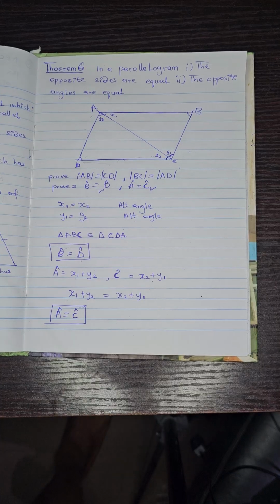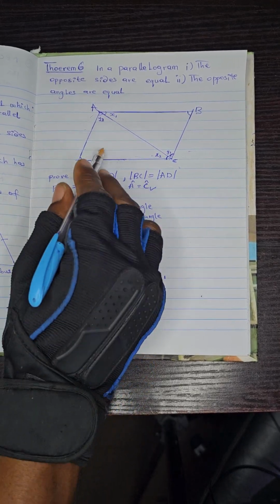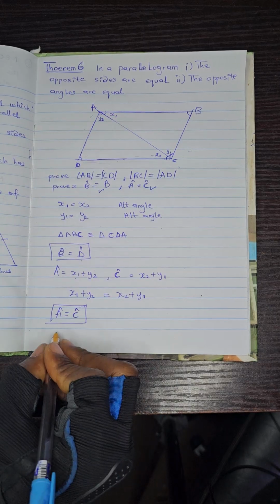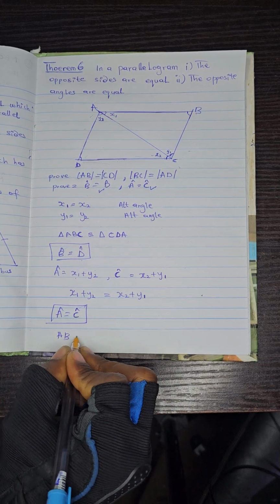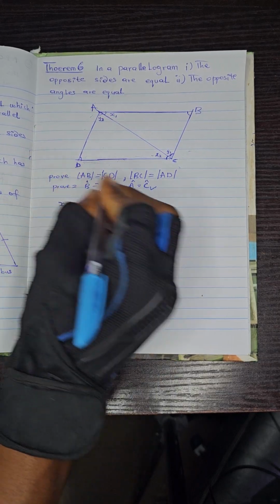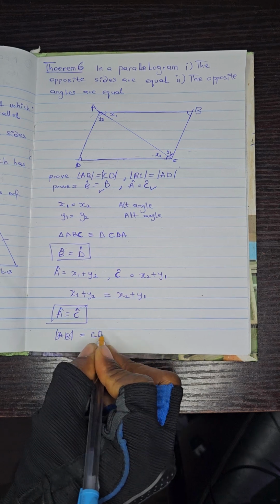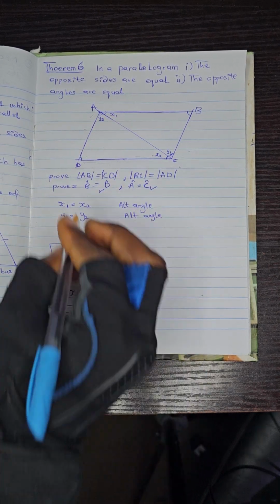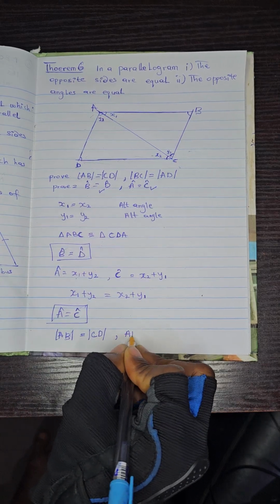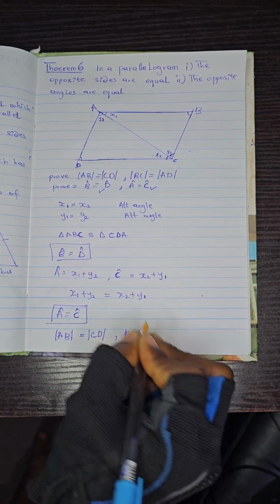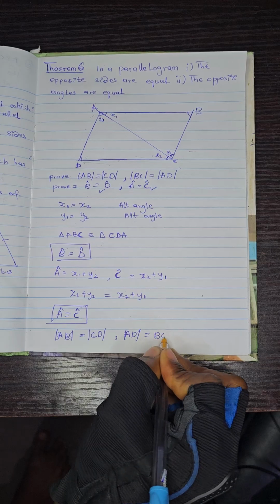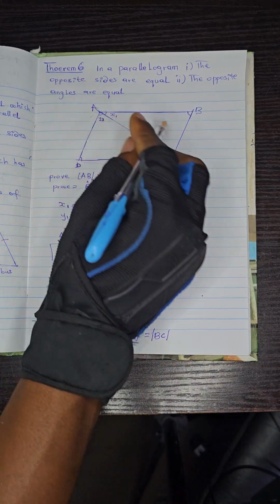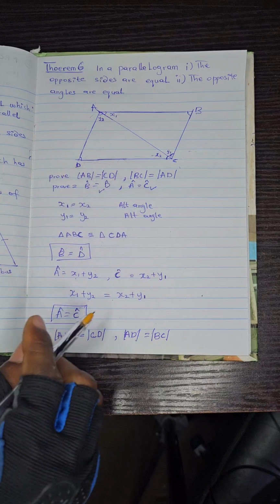Since we're able to prove that these two triangles are congruent, it also follows that AB will be equal to CD since the two sides are corresponding, and at the same time AD will be equal to BC. Mind you, I can only say this because I know that the triangles are congruent. So the sides become corresponding, and corresponding sides too are equal.